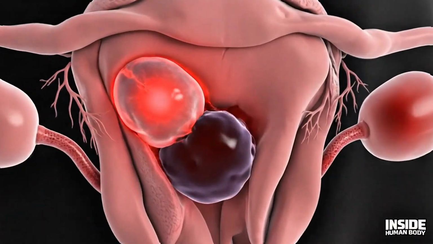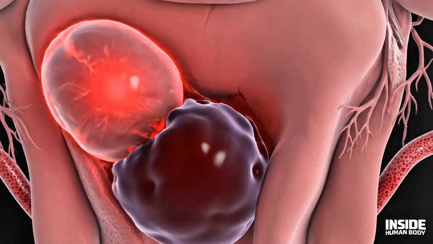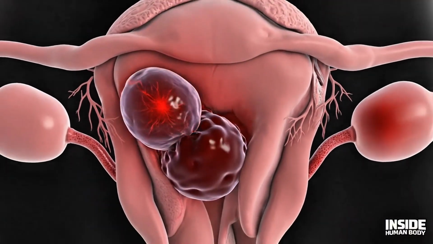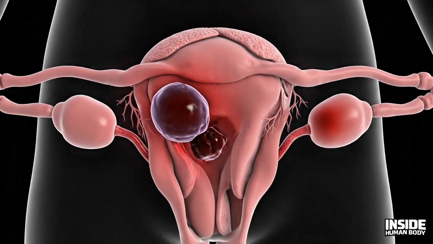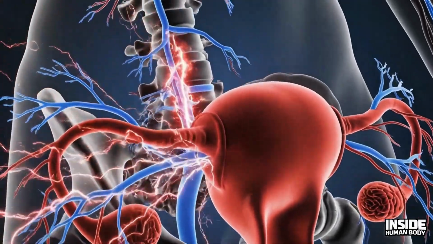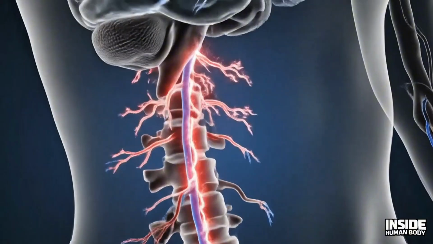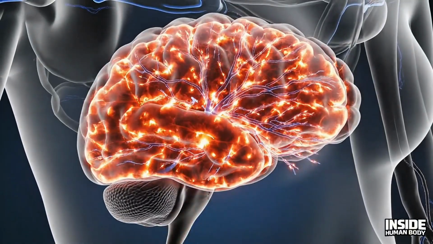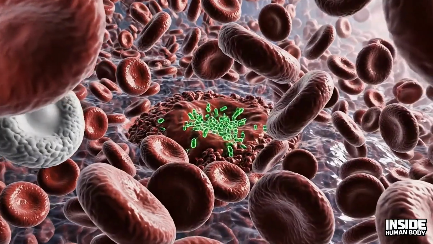This visualization highlights the localized inflammation and swelling around the uterus and ovaries caused by the accumulation of trapped blood. During severe cramping, these intense electrical signals fire rapidly from the uterus, traveling along the nerve path.